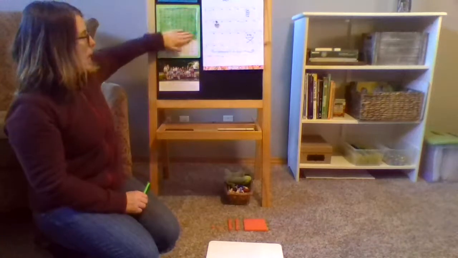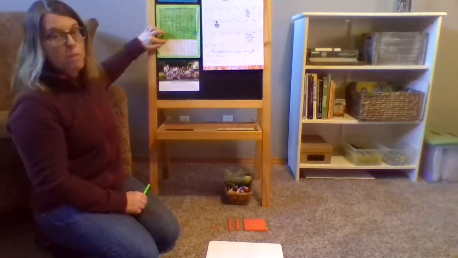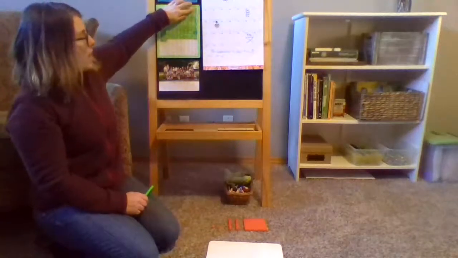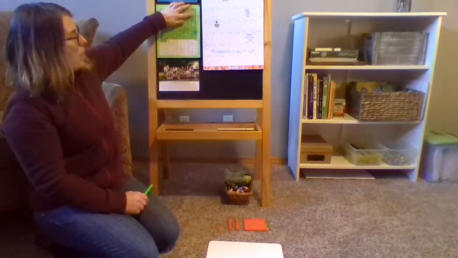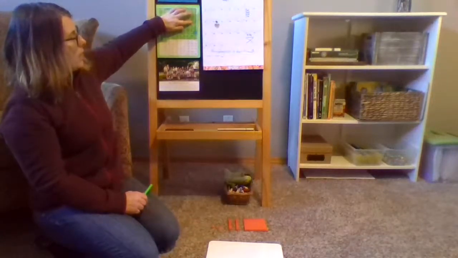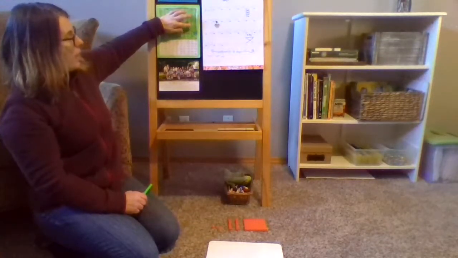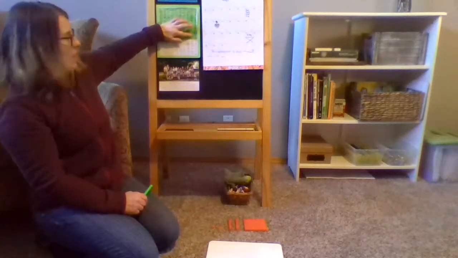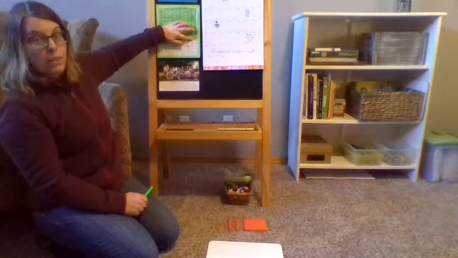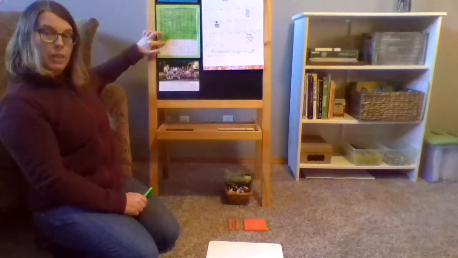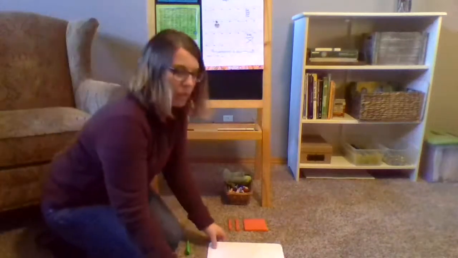We'll count by tens, and then we'll count these leftover numbers by ones. So please count with me. 10, 20, 30, 40, 50, 60, 70, 80, 90, 100, 110, 120, 121, 122. So we are on day 122.